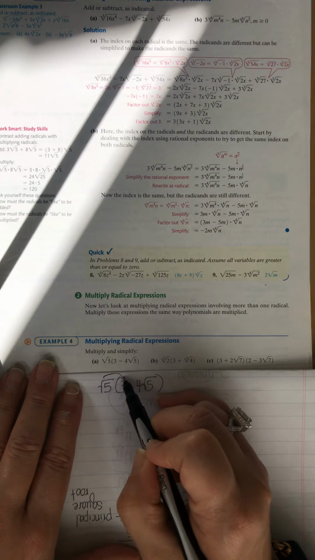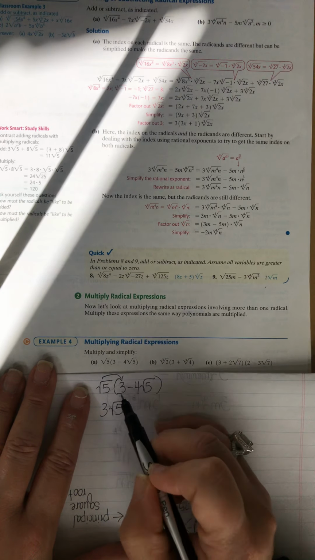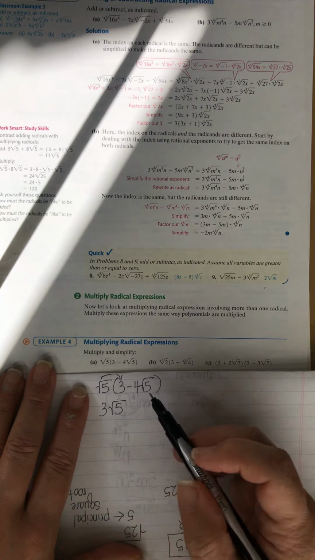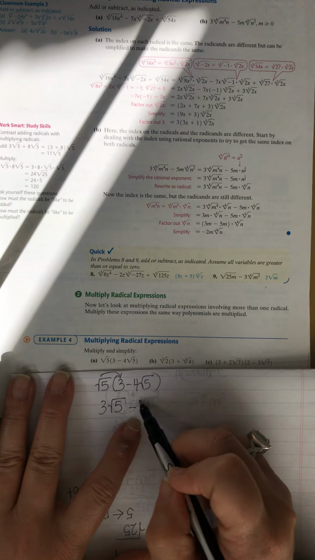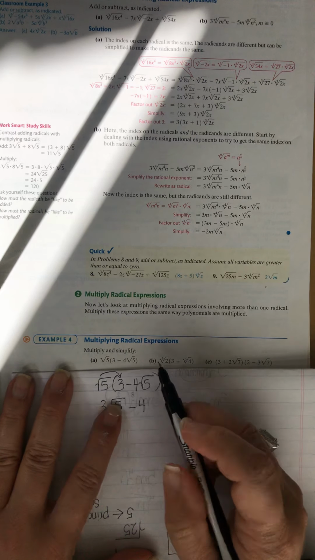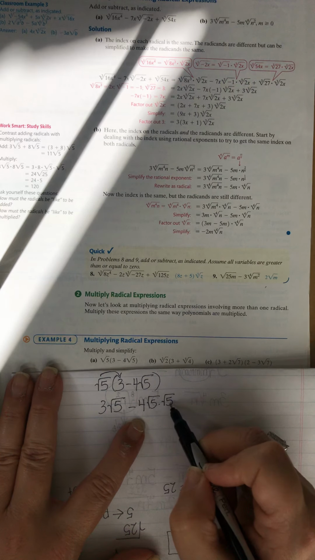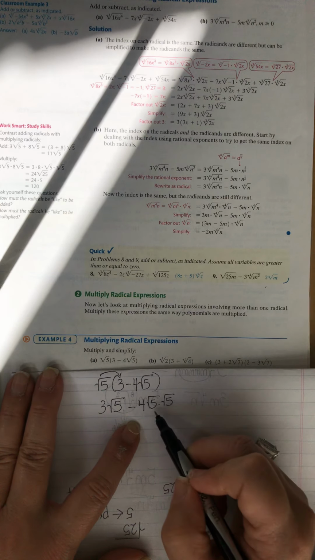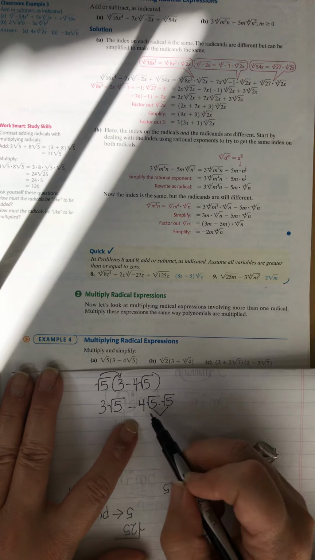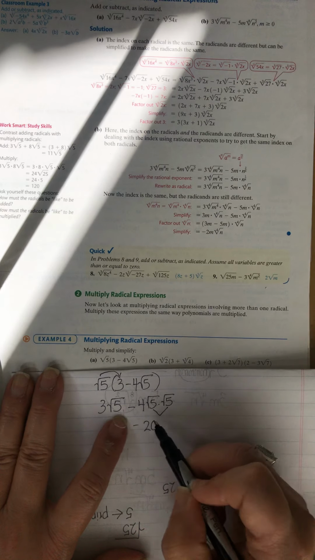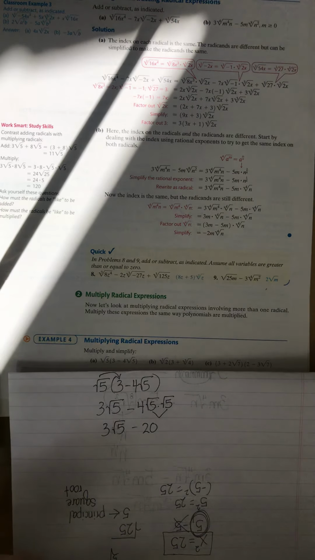Square root of 5 times 3 is 3 root 5. Just write them and put the square root at the end. Minus, we're going to multiply these two. So it's minus 4. It's root 5 times root 5. And root 5 times root 5 is 5. So this is root 25, which is 5. 4 times 5 is 20. So that's how that's going to be.